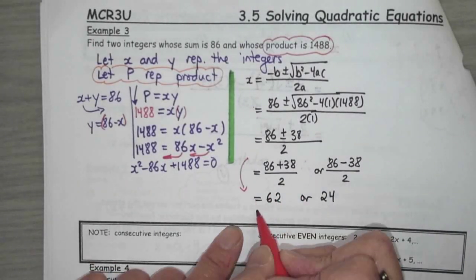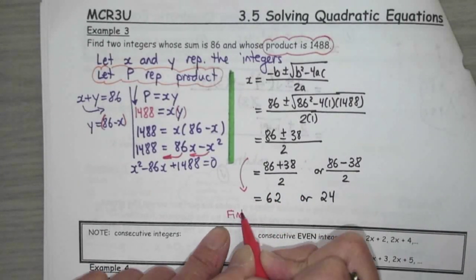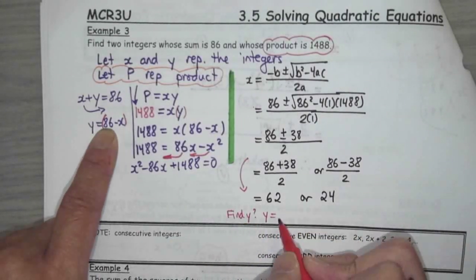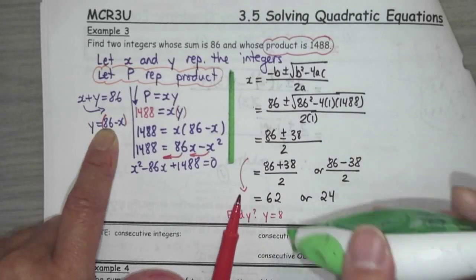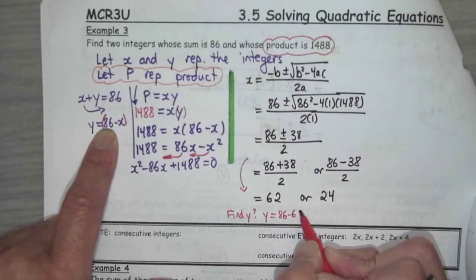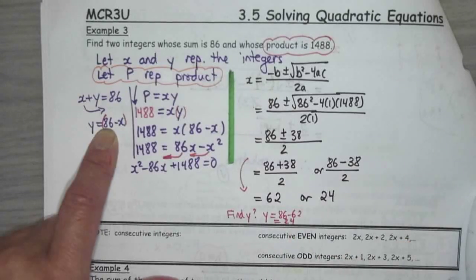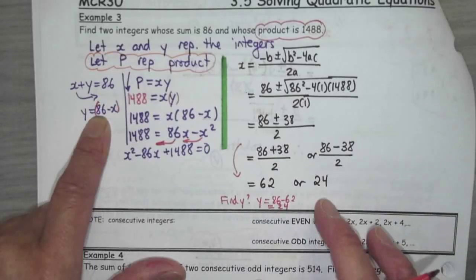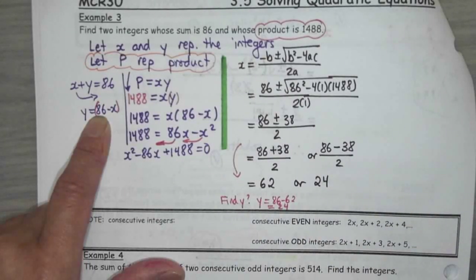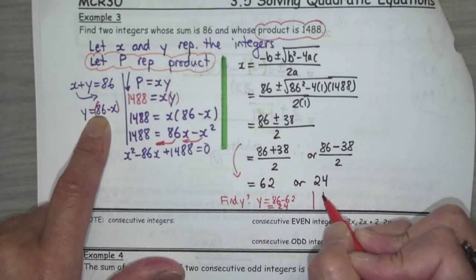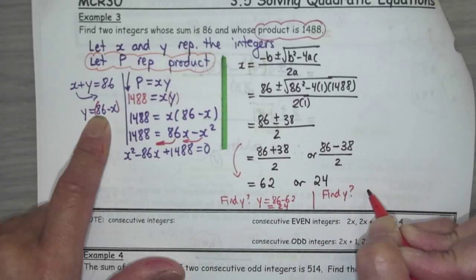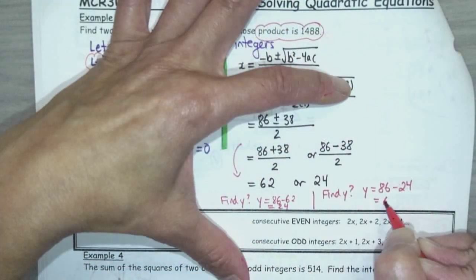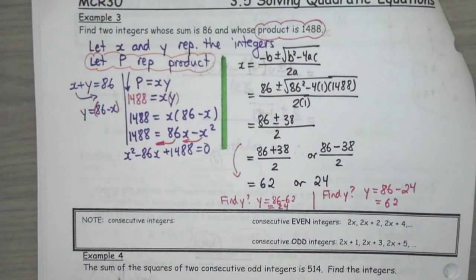So I want you to look here and go find y. And this would be y equals for this one, 86. You don't even have to show this. So 86, well, I'll show it for your notes. 86 minus 62, and that gets me 24. Ah, there you go. It is a set. So don't right away say that they're a pair. Do a quick double check. Does that make sense? And then here, if I was to find y, that would be y equals 86 minus 24. Oh, that's 62. I tricked you. They are a set.